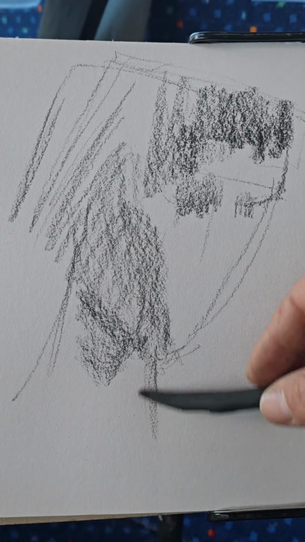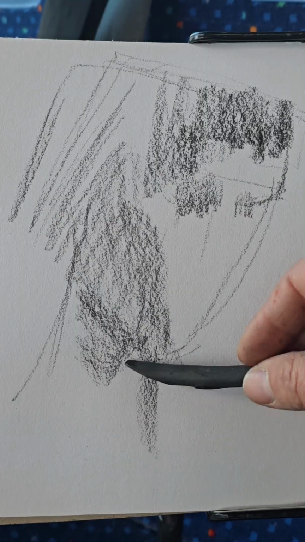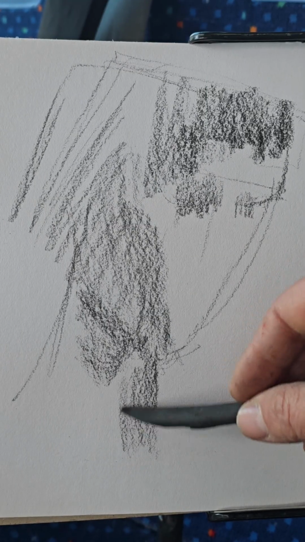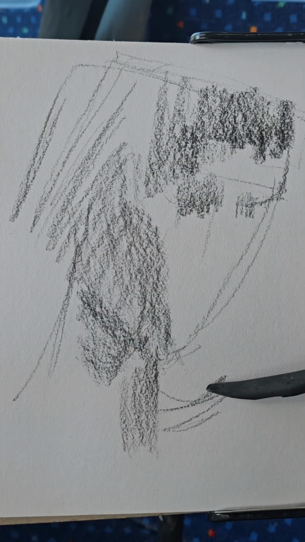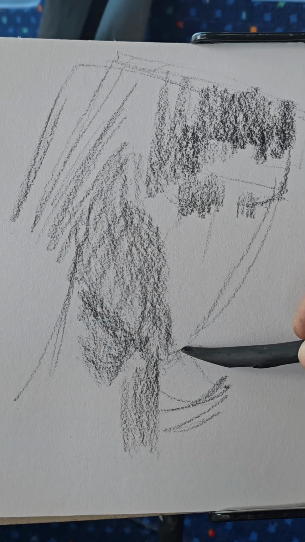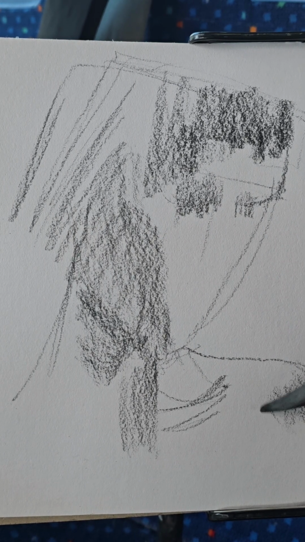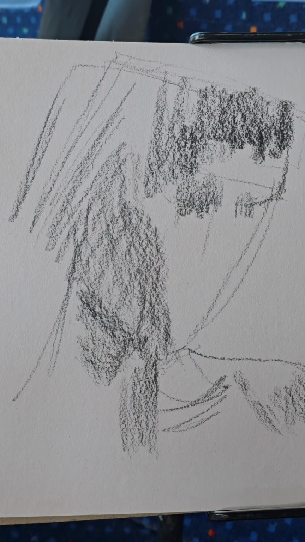And then middle tone here. The bone structure of her shoulder. The shoulder itself, and then the middle tone here, and then that middle tone which continues up to the bone structure.